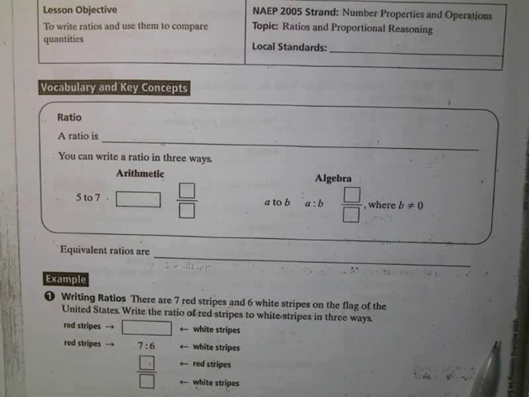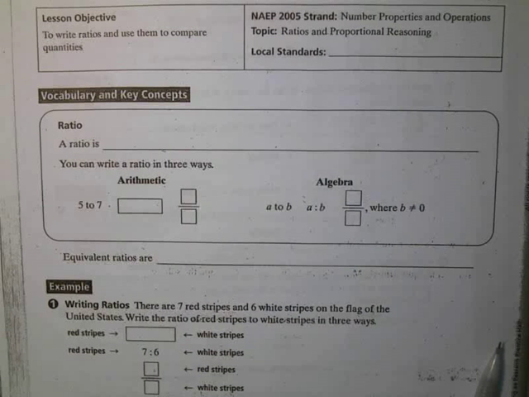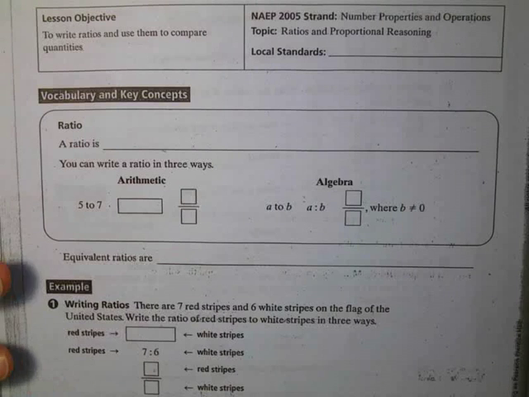Course 2, 4th period, Lesson 5-1. In this chapter, we're going to deal with ratios. So let's get right into it. Ratios. Our objective in this lesson is to write ratios and use them to compare quantities.